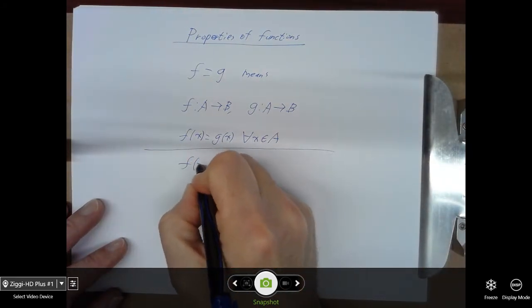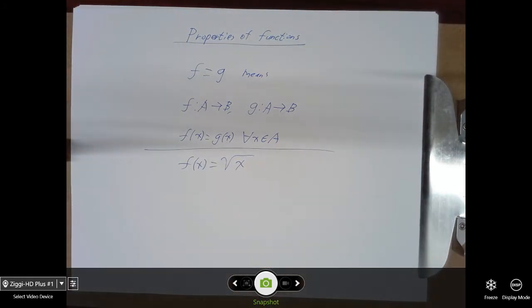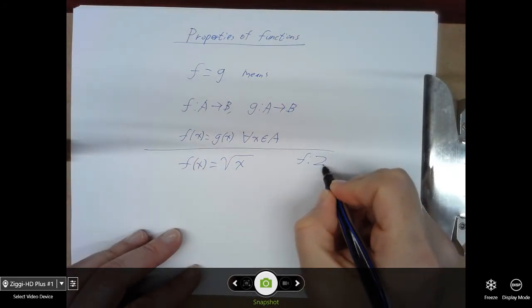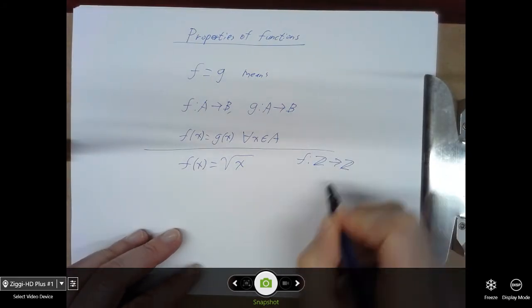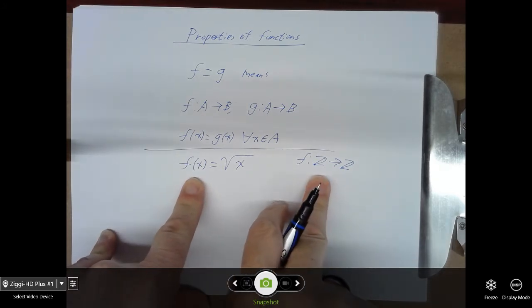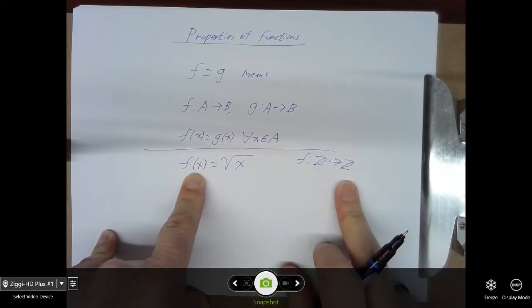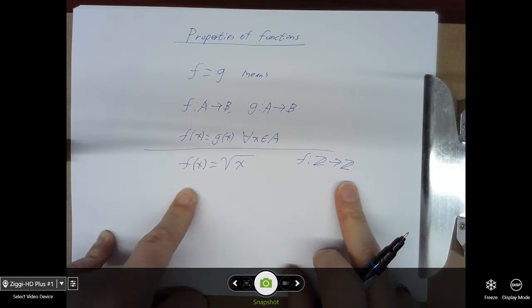So f of x equals square root x. Well, this is not a function if the domain is the set of integers and the codomain is also the set of integers. So let's just assume we're doing f from Z to Z. This is not a function because it's not defined for every integer. We can't find a square root of 2 that's contained in the codomain. So that's not a function.